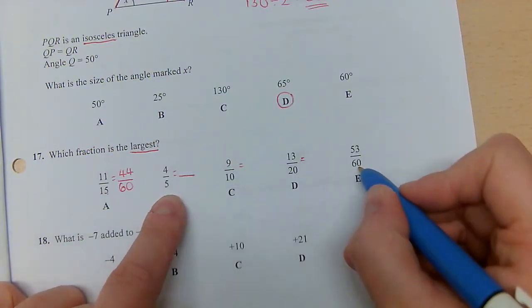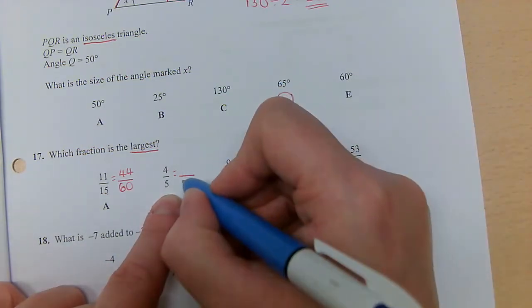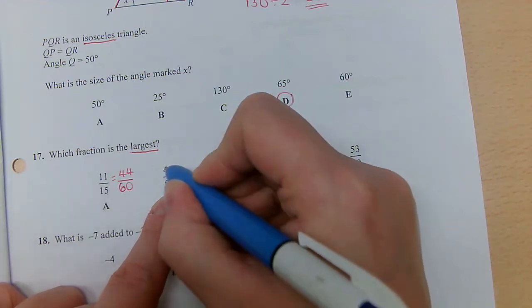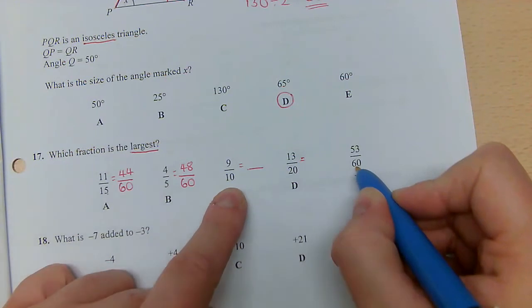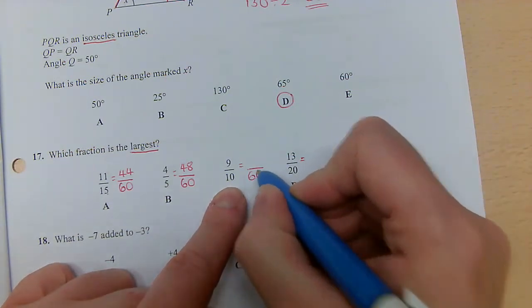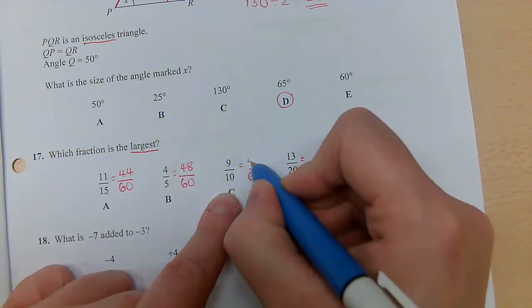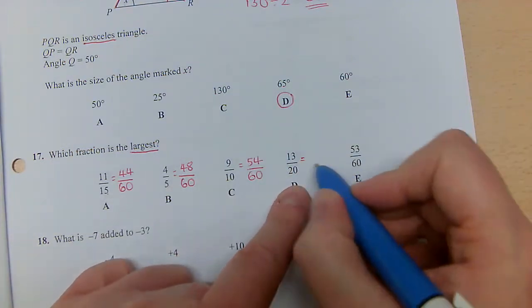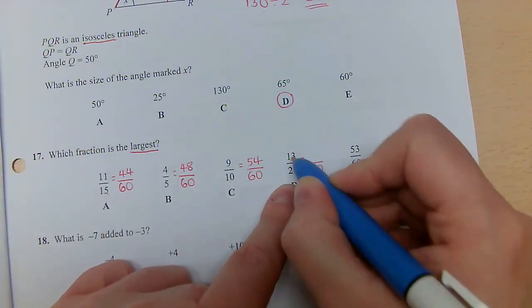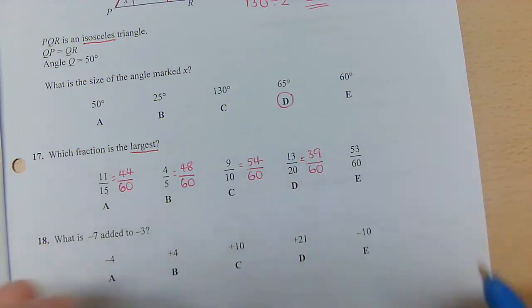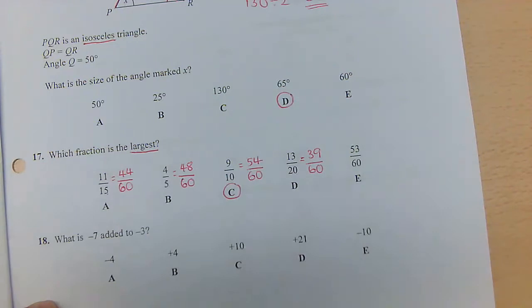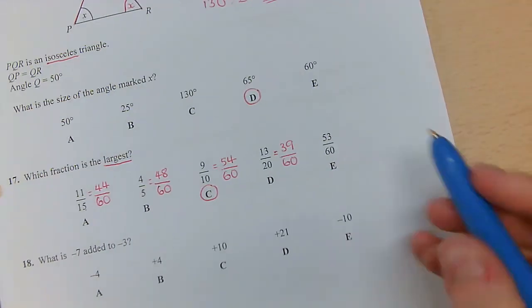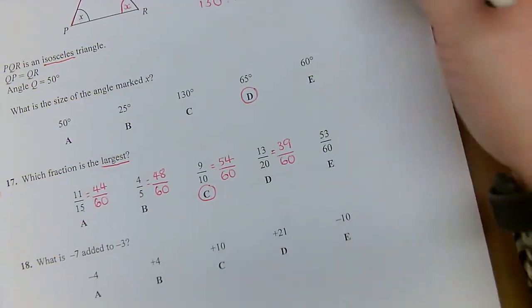4/5, I know that 12 5s will go into 60, so I'm going to times the 5 by 12 and times the 4 by 12, which is 48. 6 10s will go into 60, so I want to times that by 6, so 6 9s are 54. And I'm going to times the 20 by 3 to make 60, so 3 13s are 39. So the largest fraction is this one here, 9/10, which is 54 over 60. Almost this one, but not quite.